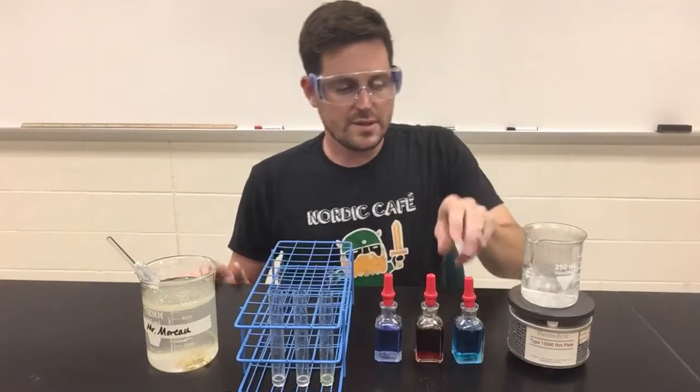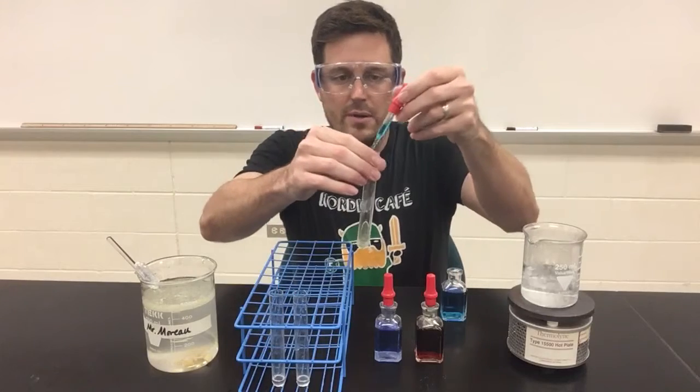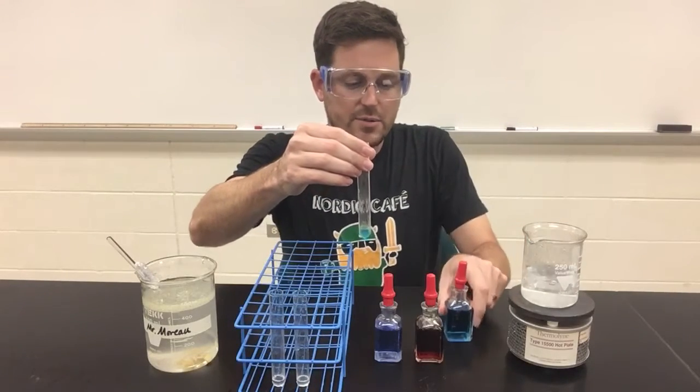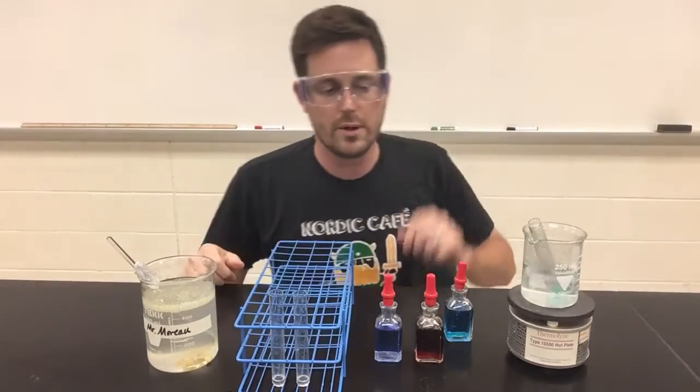Next, for the indicator tests. First, I'll begin with Benedict's. I'll put a certain amount into this test tube. And as you may recall, the Benedict's test does require heat in order to work, so I'm going to be putting it into this beaker of boiling water.